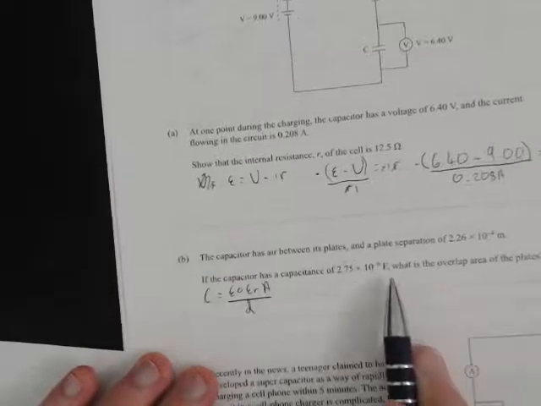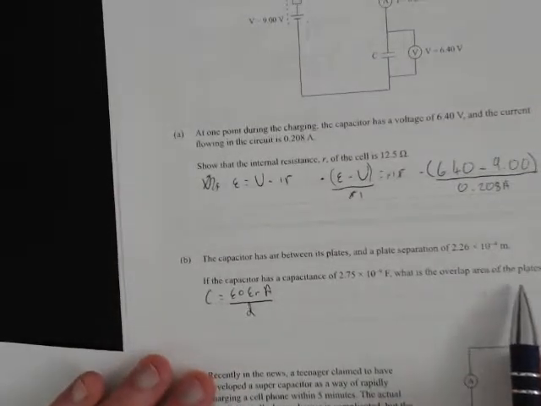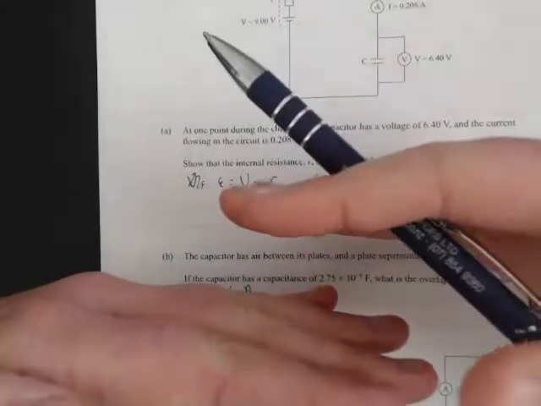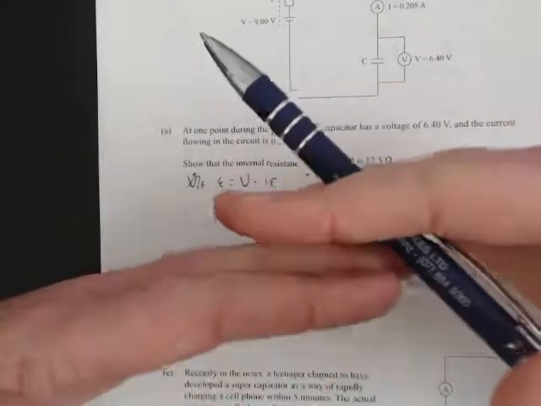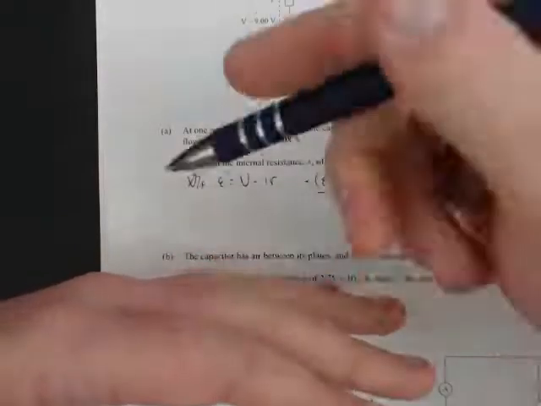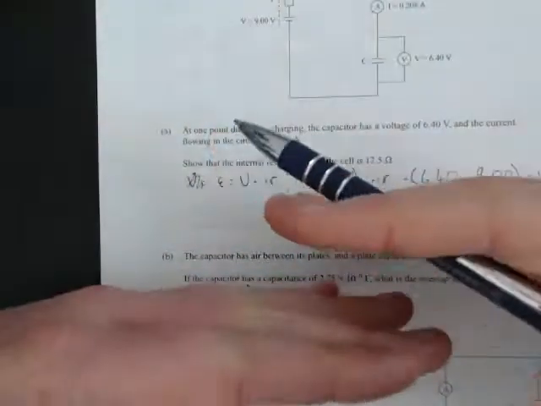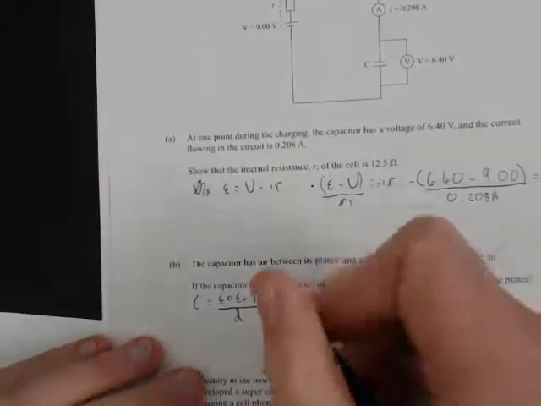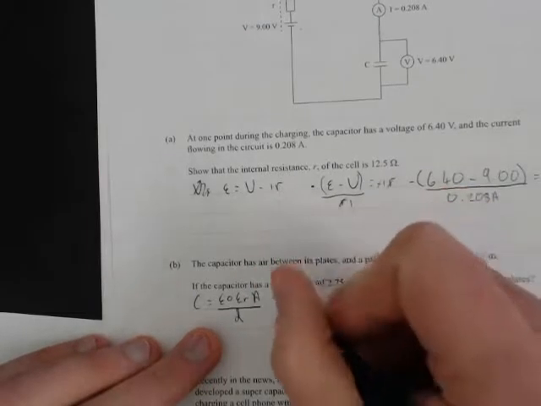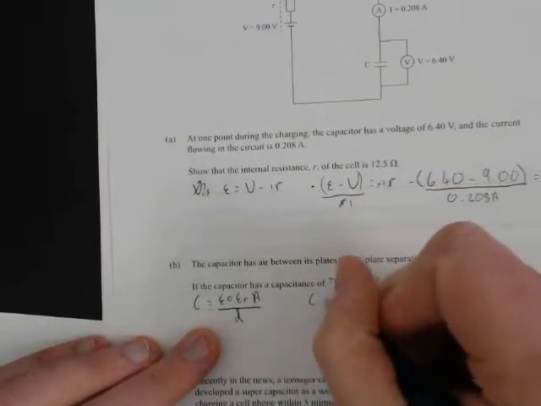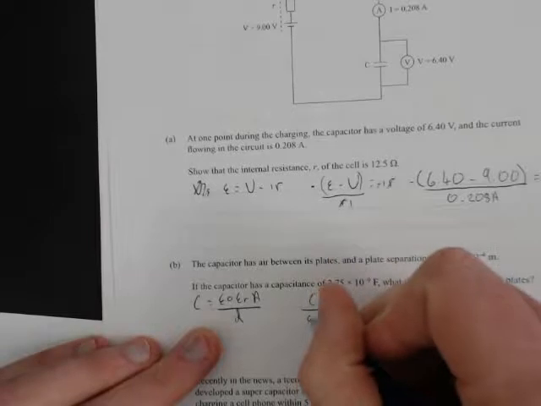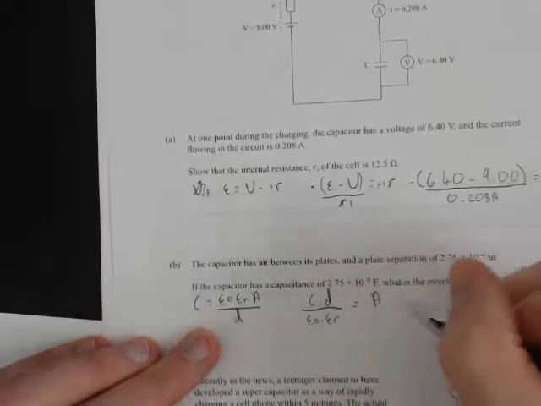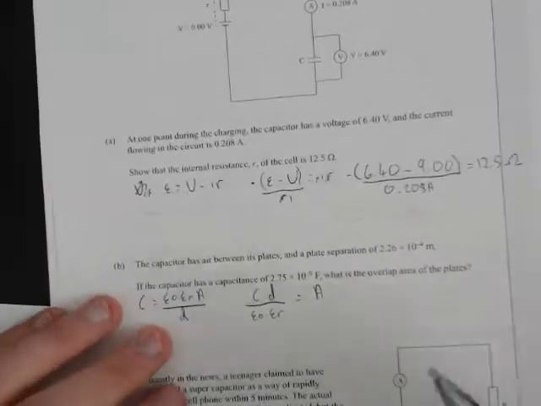What it's asking for is the overlap area of the plates. Essentially, if you have two plates stacked together, the only area that we care about is the area that's actually overlapping. This area right here doesn't mean anything because there's no electric field between them. It's only the two plates with the electric field between. So let's rearrange for A first: C times D divided by epsilon naught times the dielectric constant is equal to A, and all we need to do now is substitute in the values.